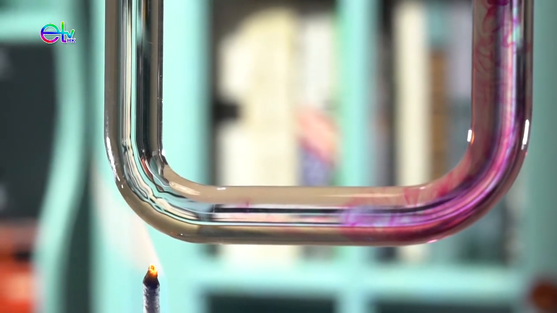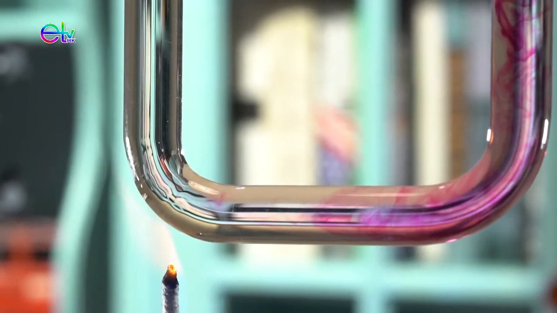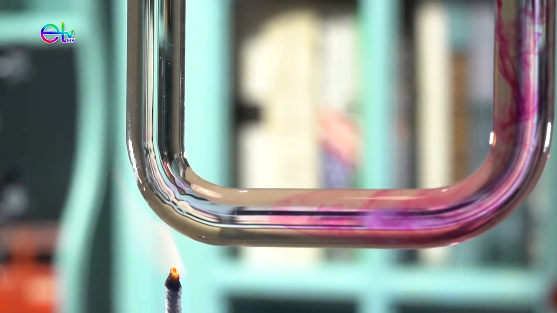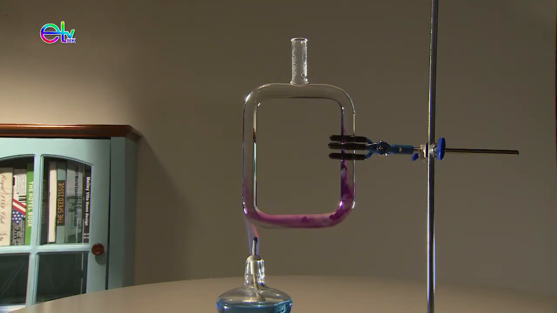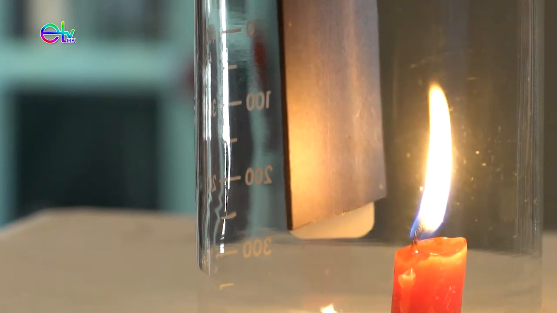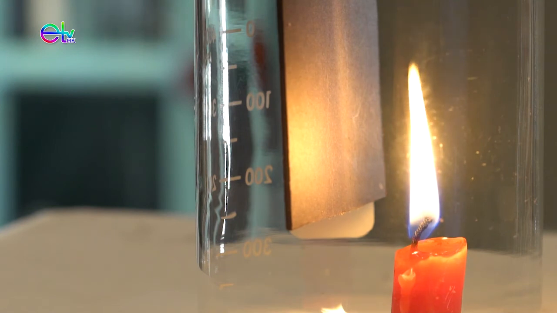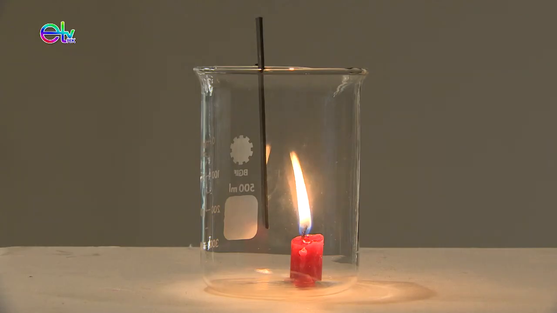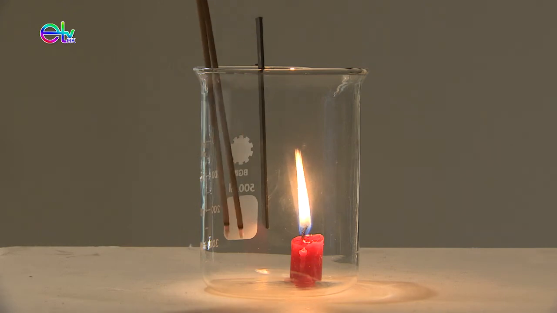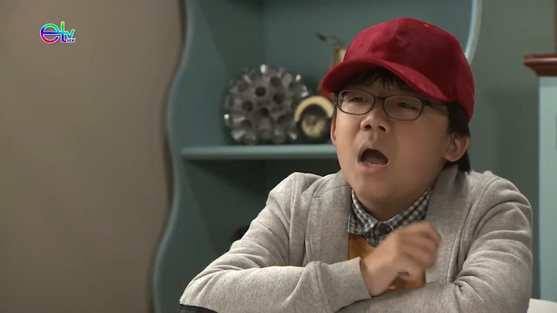The water close to the burner rises up, and the water on the other side of the ring sinks down. So, on the side that is hot, the water goes up. On the side that is not so hot, the water goes down. Just now, I heated the water so that you could see how it flowed. This time, I am going to heat up some air. Pay attention and see if it acts any different. I bet that the smoke near the candle will go up, and the smoke on the other side will go down.